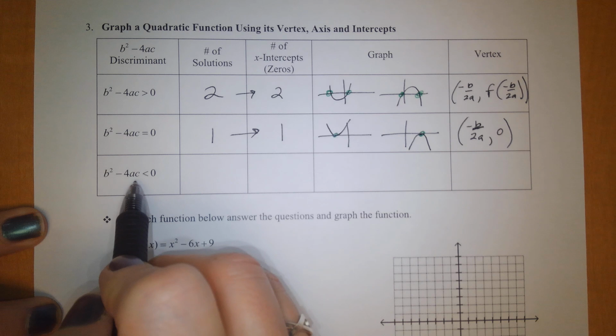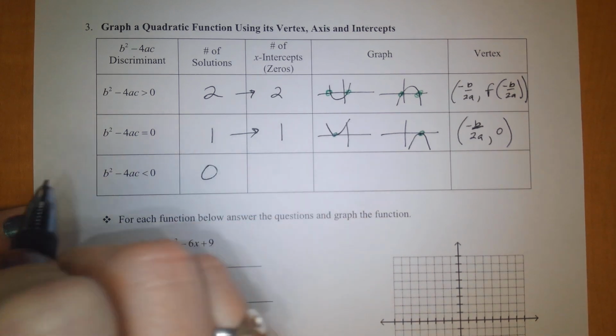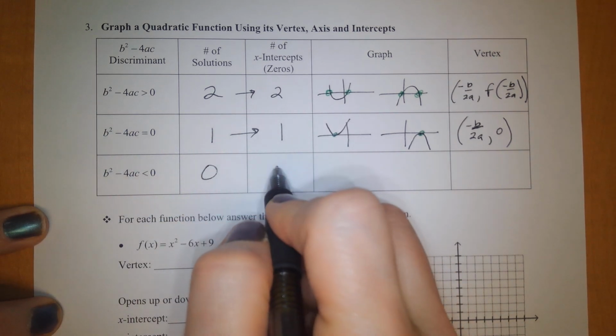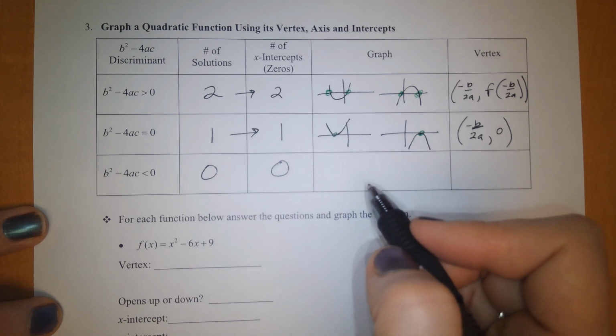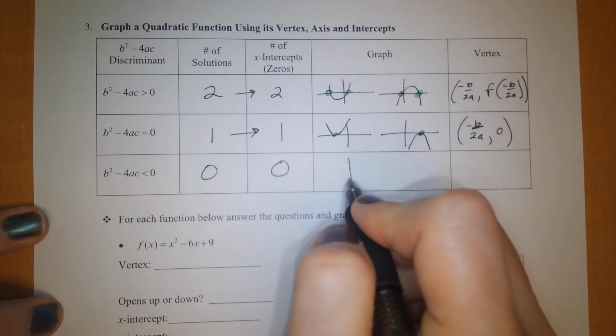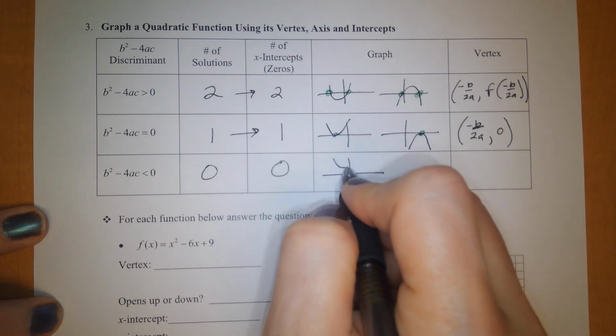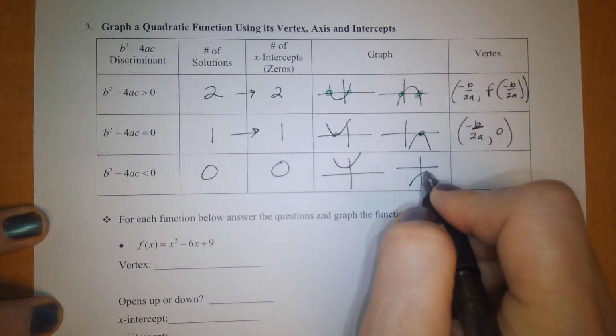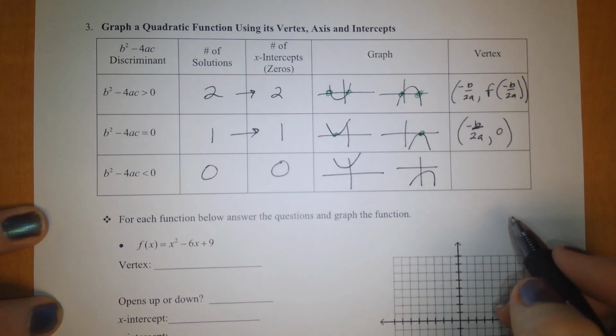Now, if the discriminant is less than 0, we have no real solutions and no real x-intercepts. So a parabola that doesn't have any real x-intercepts will be up here or down here. It never crosses the x-axis.